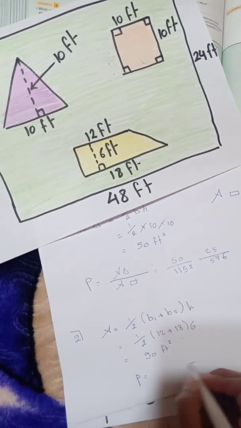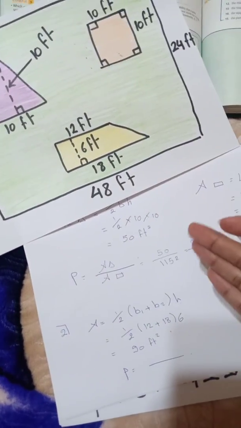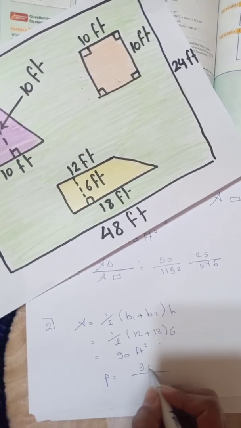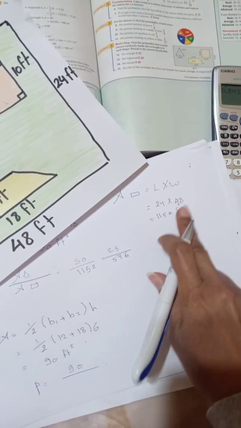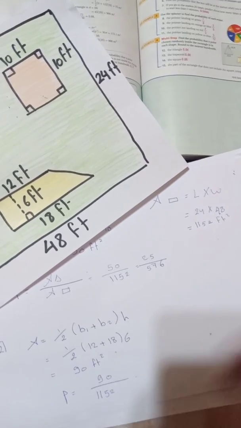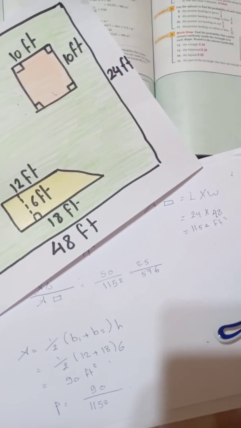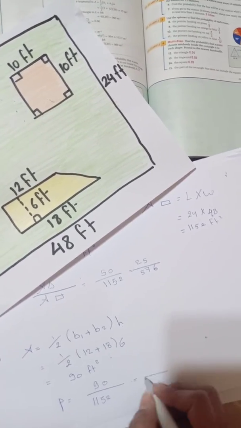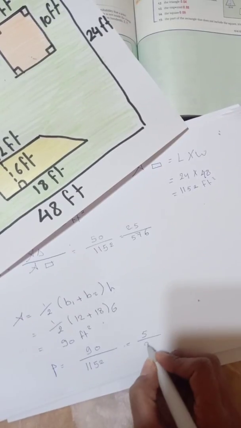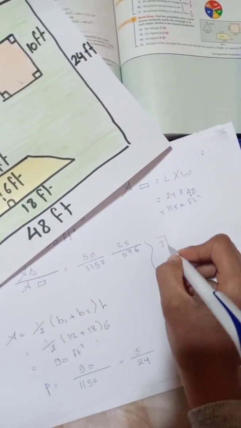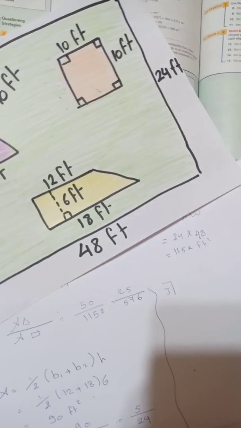So now let's find the probability. The probability is the outcomes of the event over the outcomes of the sample space. So it's going to be 90 over the total area of the rectangle, 1152. This gives 5 over 24.